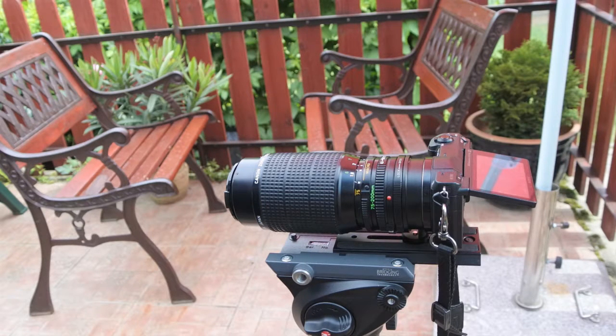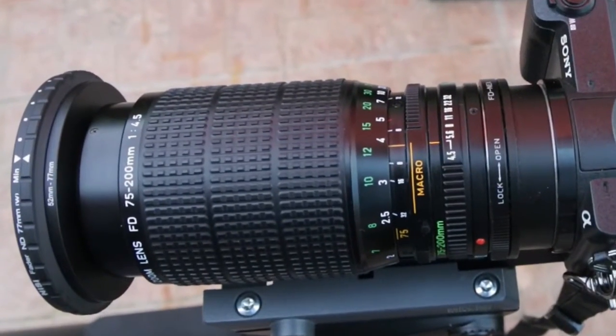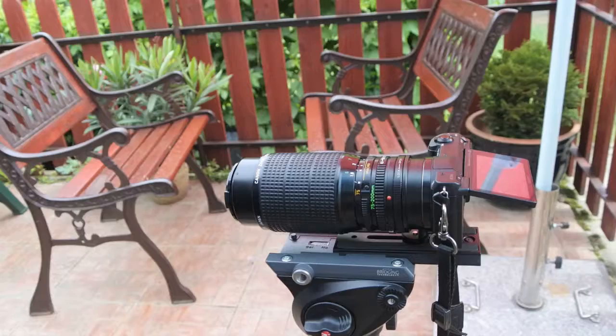In this video I'm going to show how to use a variable ND fader filter with Sony A5100 camera. I'm using a Canon FD 75-200 mm f4.5 push-pull zoom lens, which has great image quality and versatility for videos.